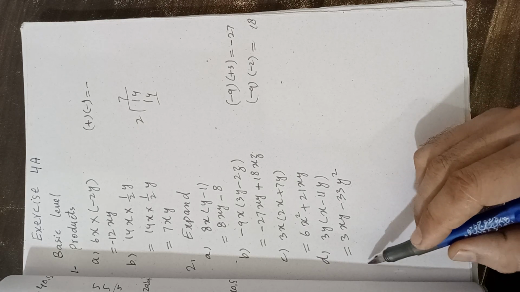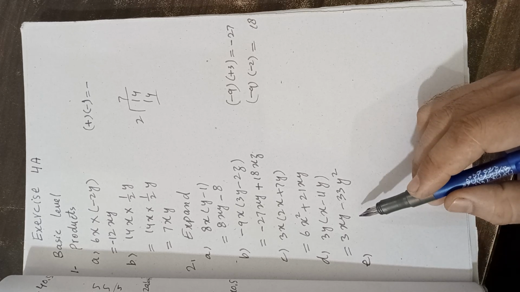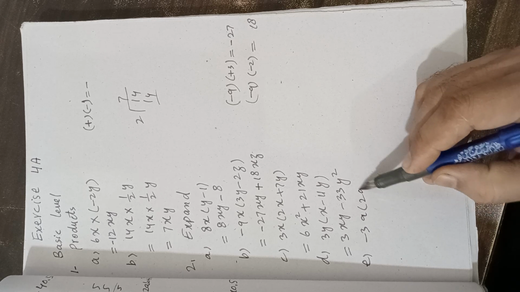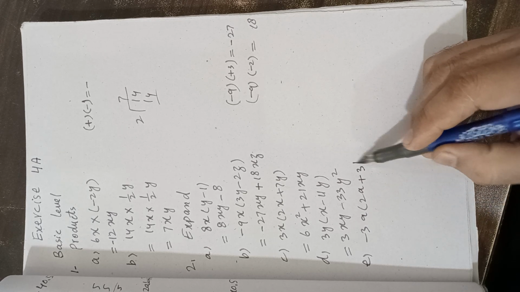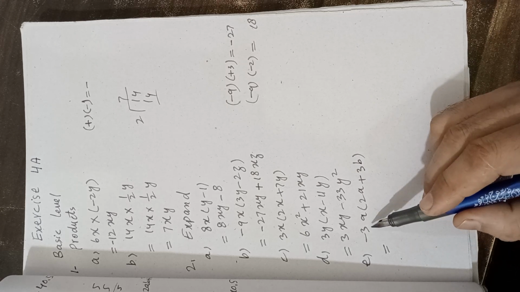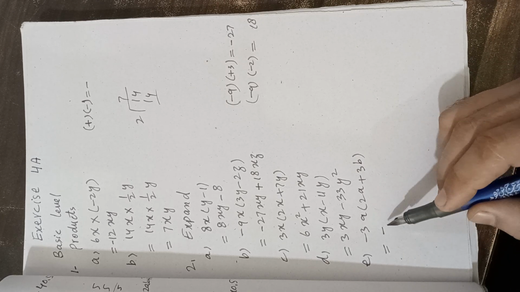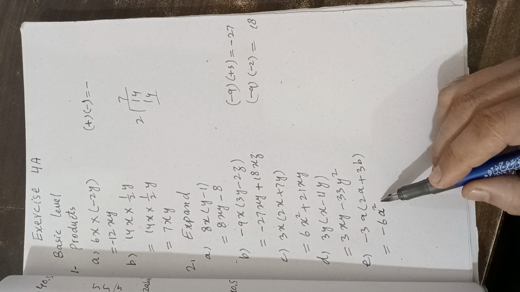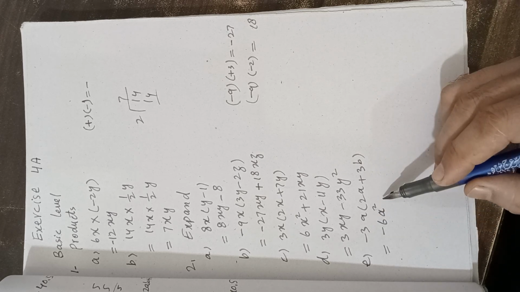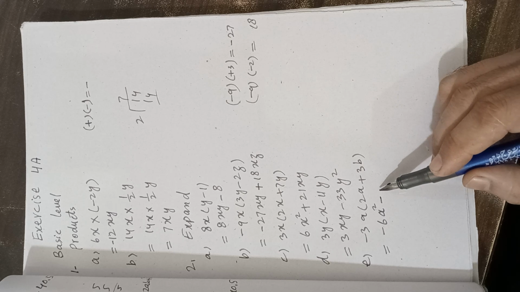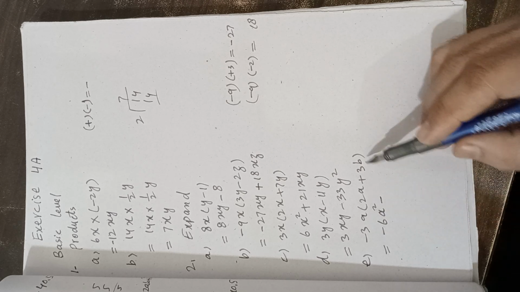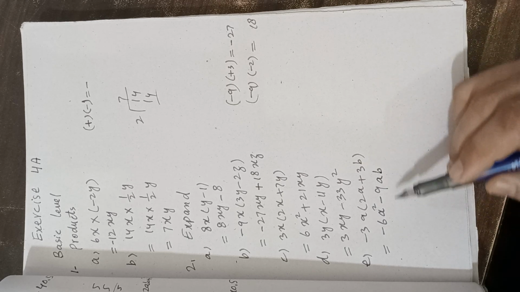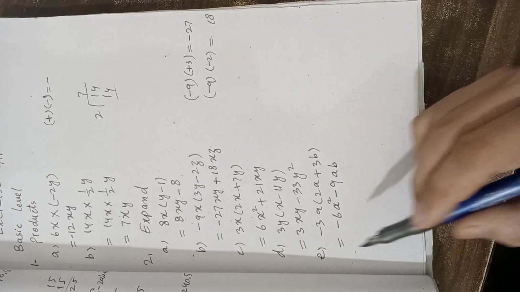Then there is E part, minus 3a into 2a plus 3b. You will multiply this minus 3 by 2, minus 6, 3 2s are 6, and a multiplied by a, it will become a square. And then due to this minus sign, you will change the inner sign, minus plus minus, and it will change. So 3 3s are 9, and a multiplied by b, it will become ab. The answer is here.